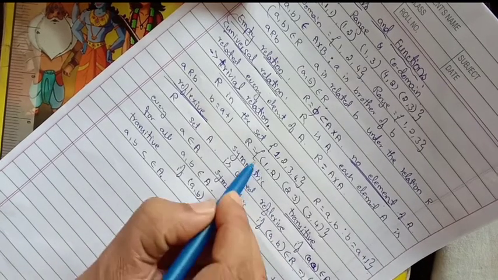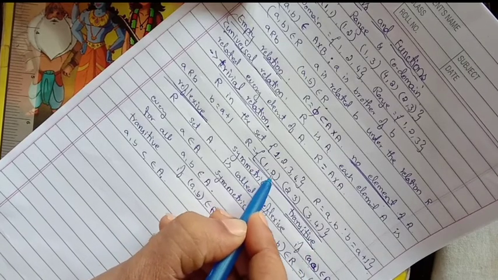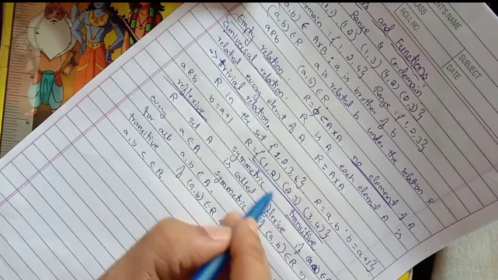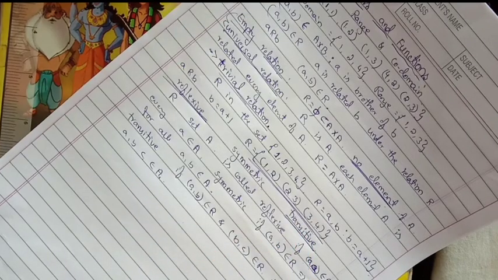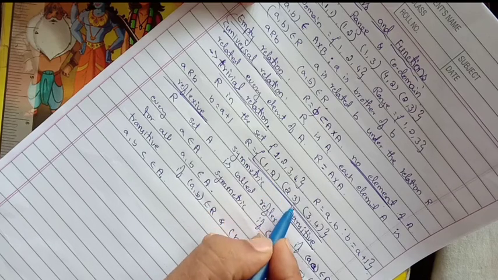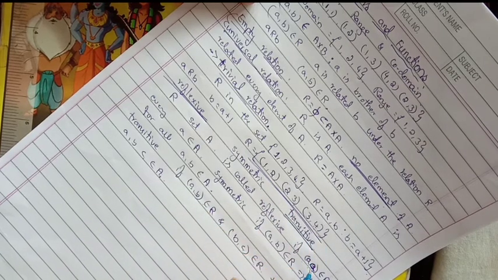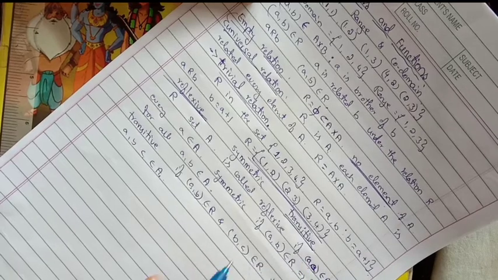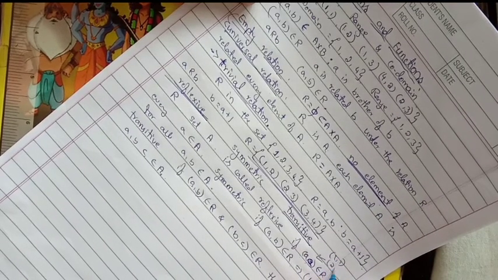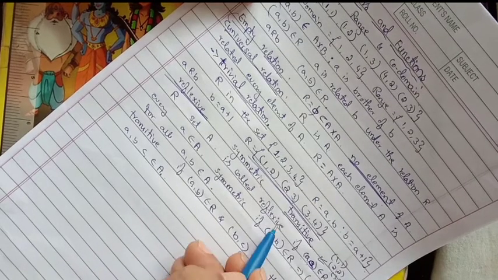For example, one of the examples I wrote here: (1, 2), (2, 3), (3, 4). Is it reflexive? No, it is not. Why? Because (1, 1) is not there, and also (2, 2), (3, 3) and (4, 4) are not there. Reflexive means pairs like (1, 1), (2, 2), (3, 3) must be there.